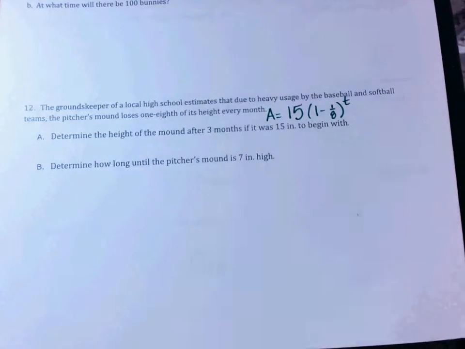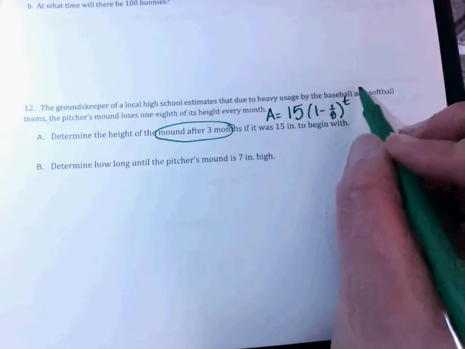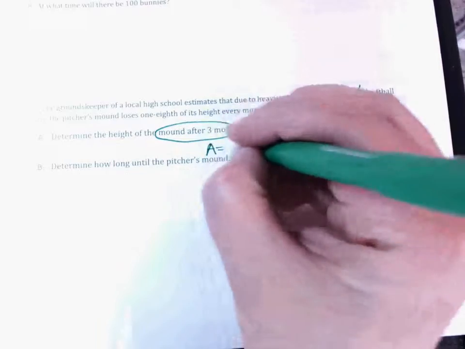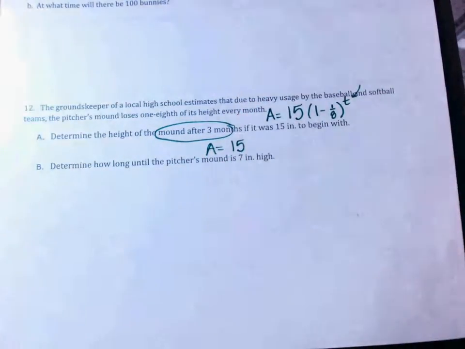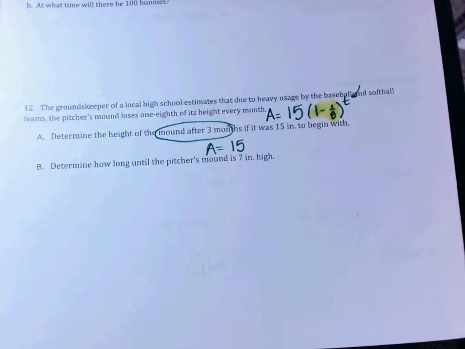Okay, part A. Determine the amount of the mound after 3 months. I'm plugging in 3 for T. So it'd be A equals 15. Now, question, even though it's not a decimal, can you turn it into a decimal? Yes. Use your calculator. What is 1 minus an eighth?